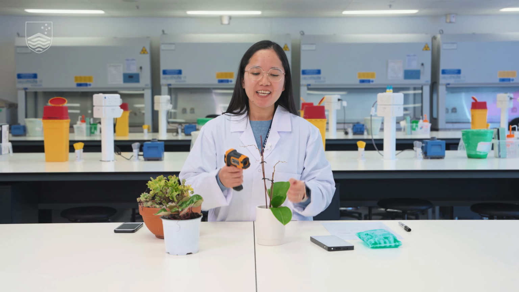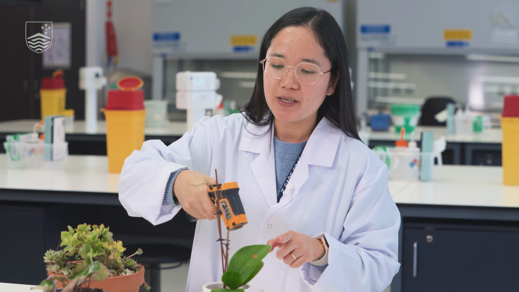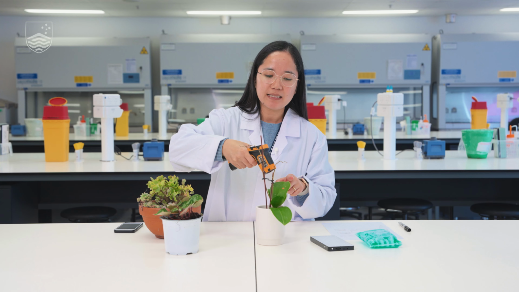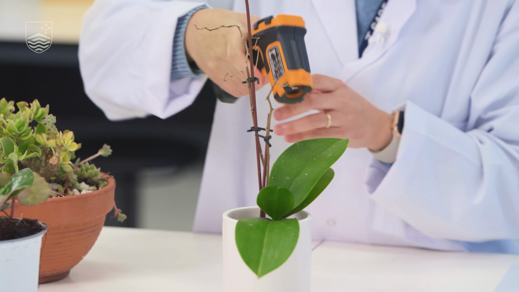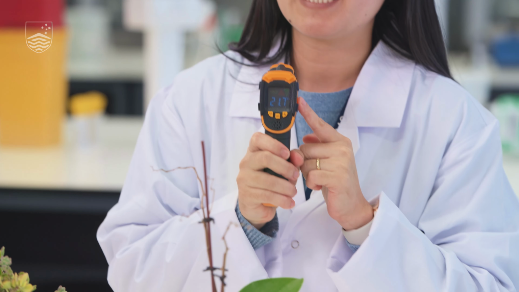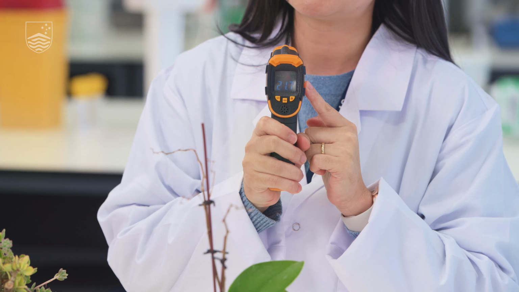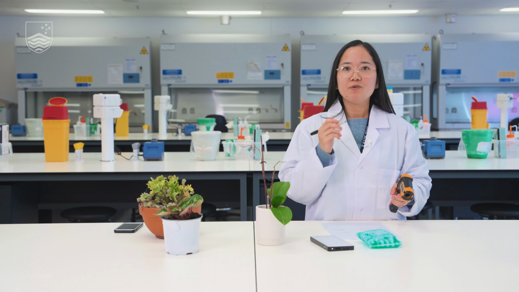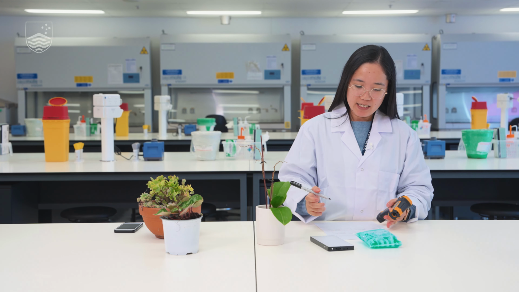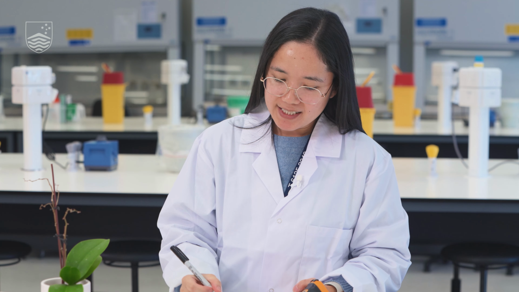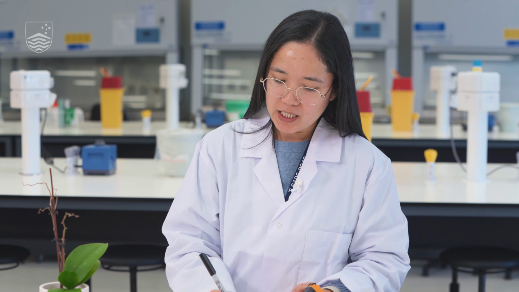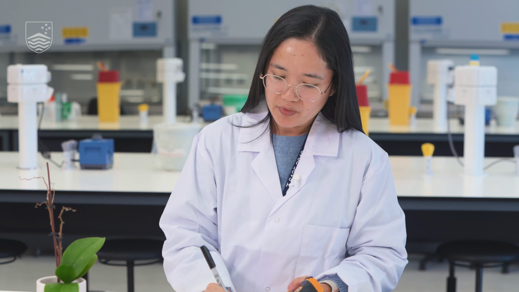Okay, so let's start. Point the laser onto the leaf, as you can see, and then as we release it, it will have a beeping sound, and then we will have a display of the temperature on the screen of the laser. We will record the temperature that we measured for the baseline. So the baseline for this plant would be 21.7.